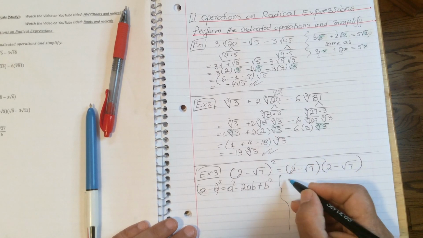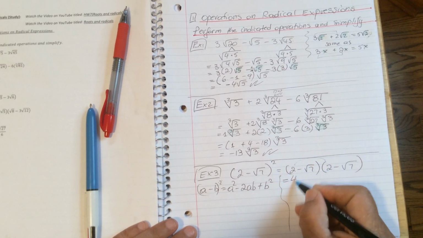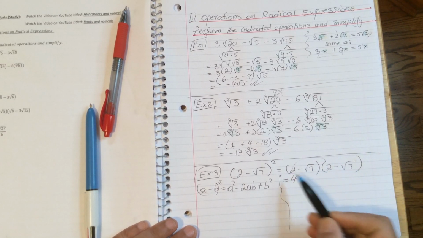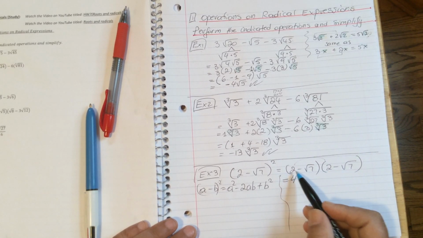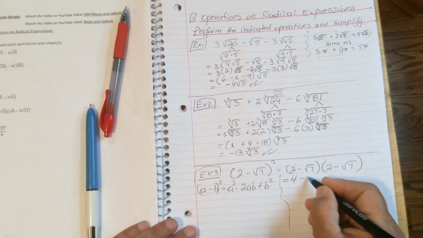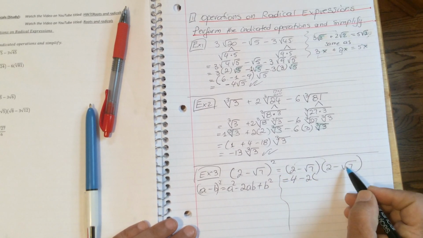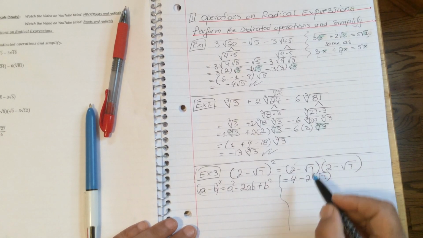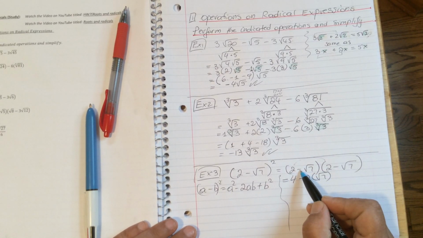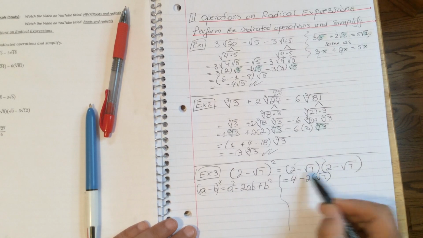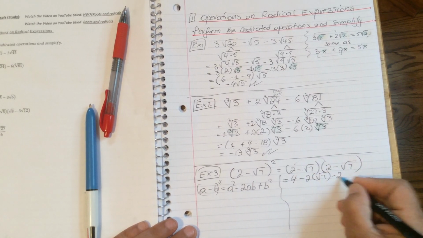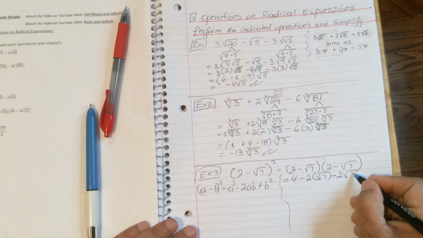2 times 2 is 4. 2 times the square root of 7 cannot be combined, because 7 is a radical and 2 is not, so I will write minus 2 times the square root of 7. And now I'm going to multiply negative square root of 7 with 2. Still I cannot multiply. I write negative here, 2 here, and then the radical.